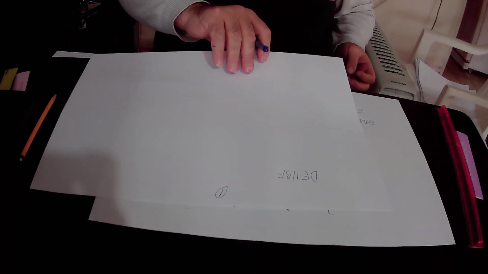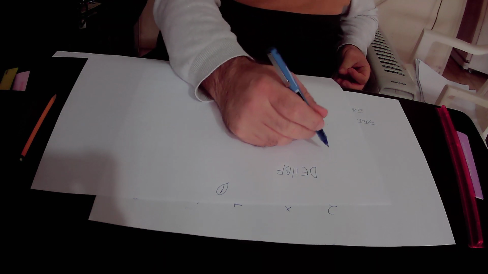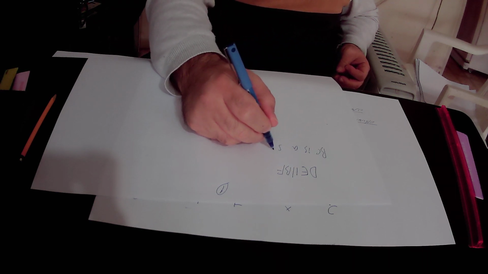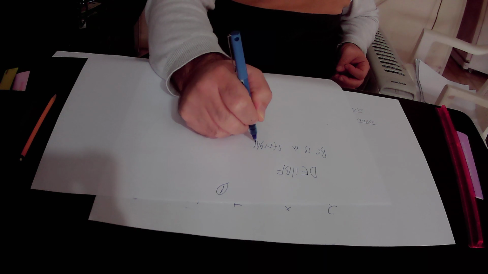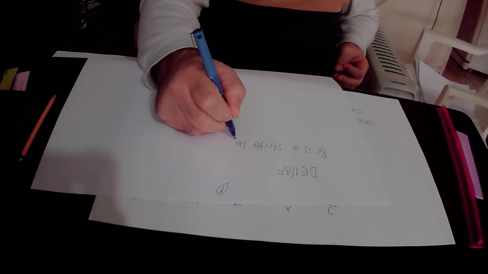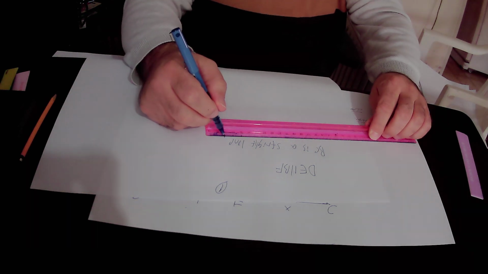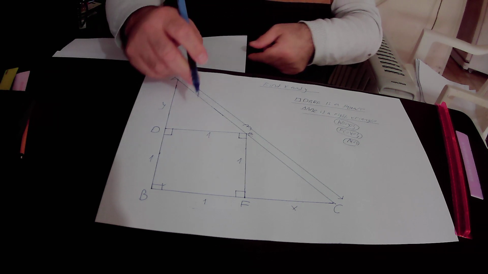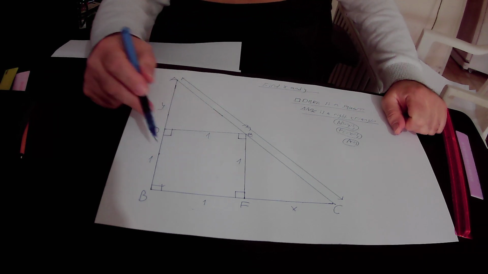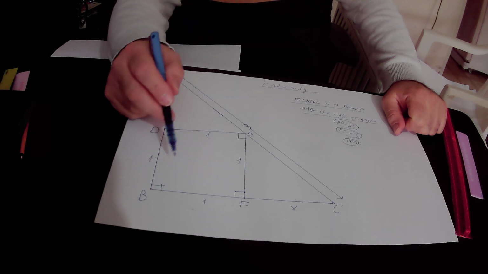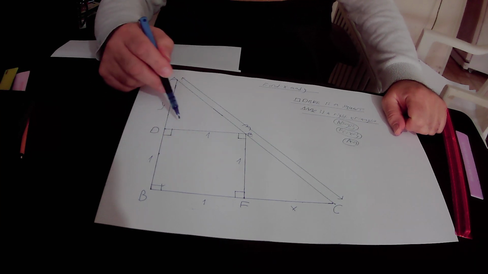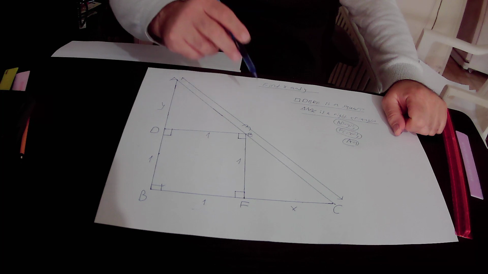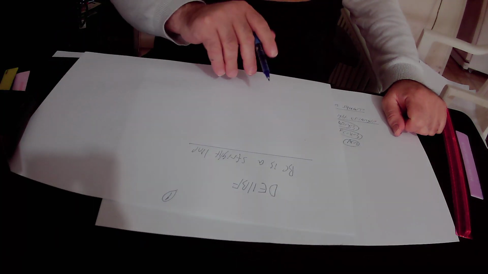BC, as a side of a triangle, is a straight line. And part of the straight line BC, that is to say BF, is parallel to DE. So if part of the straight line BC is parallel to DE, then the straight line itself, BC, will also be parallel to DE. So BC is parallel to DE.